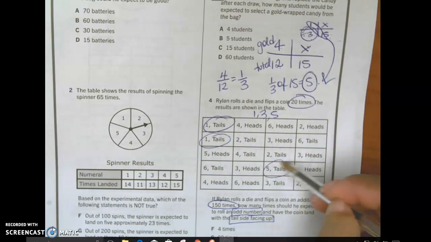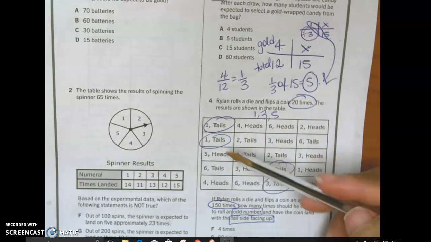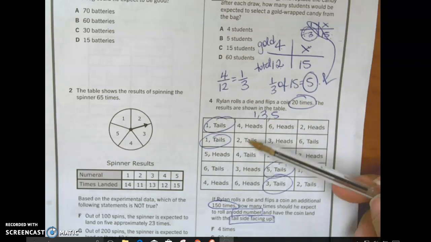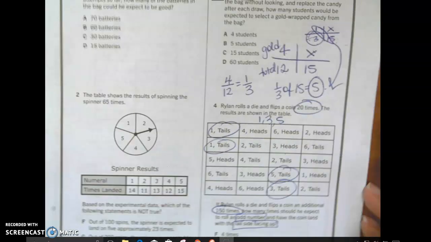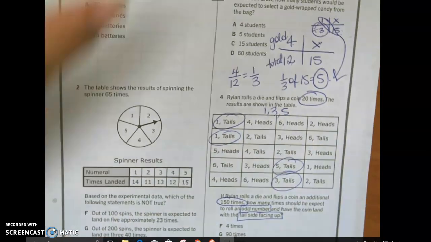Here's one. Here's another. And is that it? Let me double check. 1, 2, 3 in heads, 3 in heads, 3 in heads, 5 in heads, 1 in heads. I think I've covered it all. So how many do I have here? 4. And then what do I need to do with that 4?